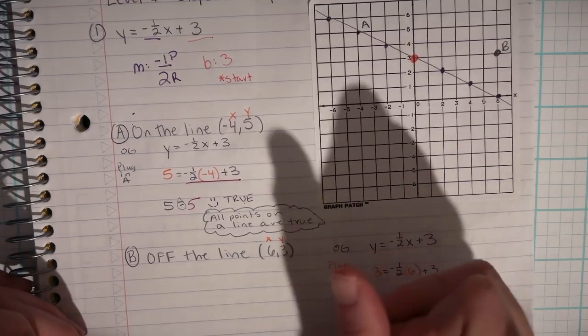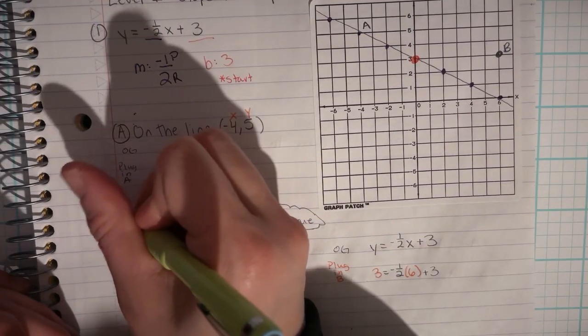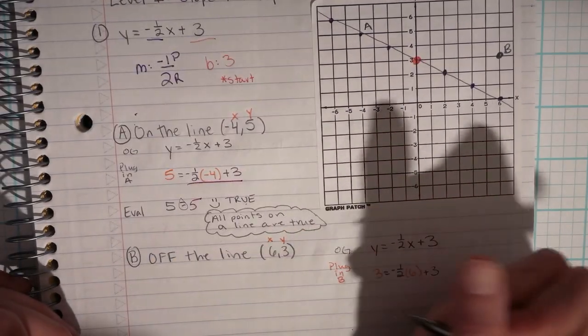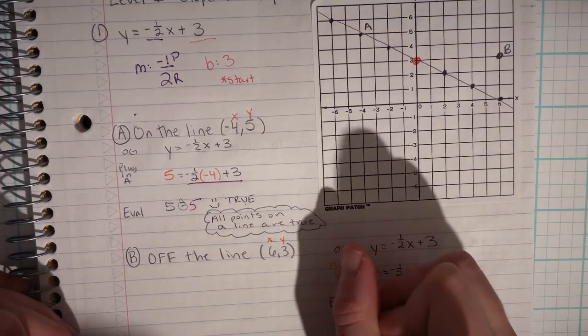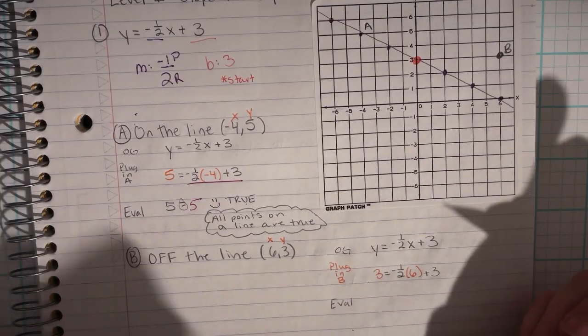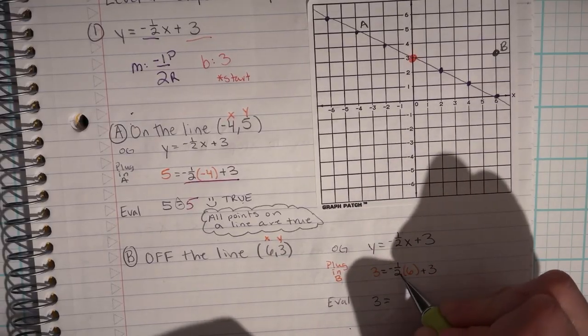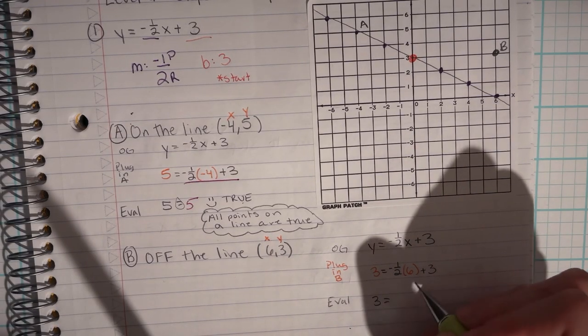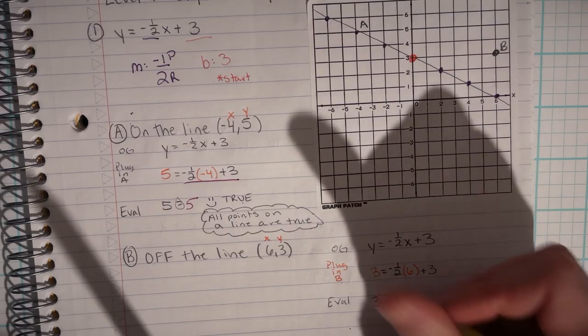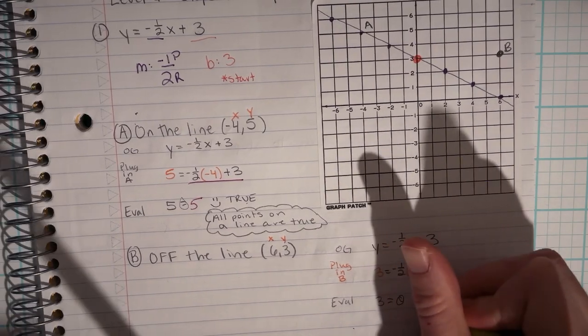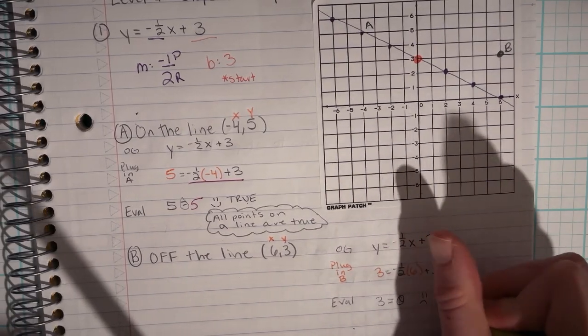Alright, so we're going to simplify now. We're going to evaluate. Sorry, I didn't write that earlier, but in this case we evaluate or we simplify, whatever you want to say. I don't spell evaluate good on the spot, so we're going to leave it like that. So we got 3. Half of 6 is 3, and it's negative, so we got negative 3 plus 3. This is 0. This doesn't work out, so this is false.